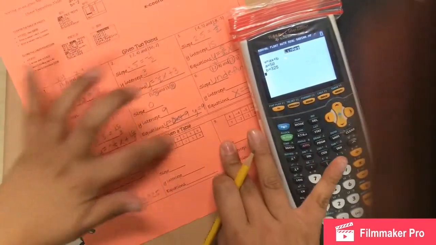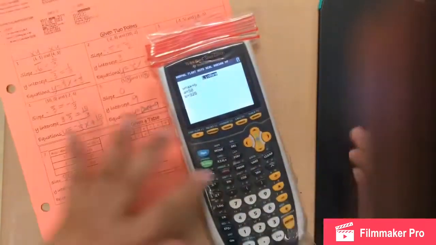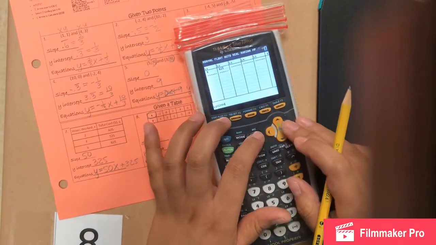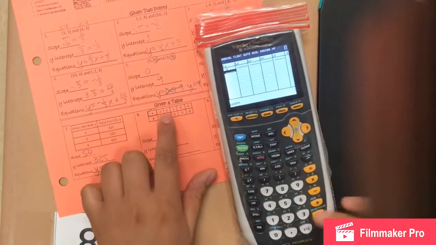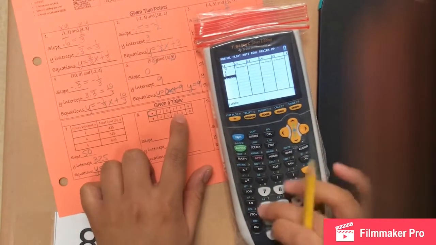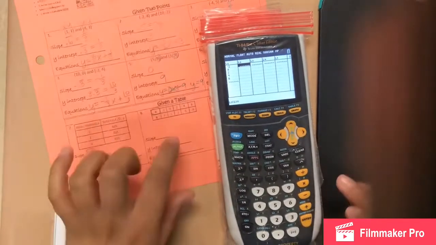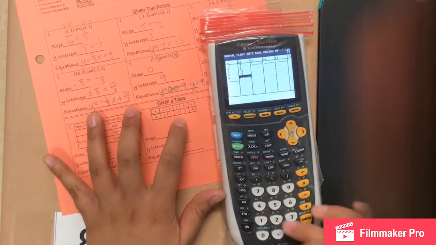Okay, a couple more tables. This time my table is horizontal. So just keep in mind on a horizontal table, my x's are on top and my y's are on bottom. So when I go to stat and I delete, delete, delete, delete, delete, delete, I'm going to type in all my x's on the left side. So -2, 0, 2, 4, 6. Then I'm going to type in all my y values on the right. 4, 1, -2, -5, -8.